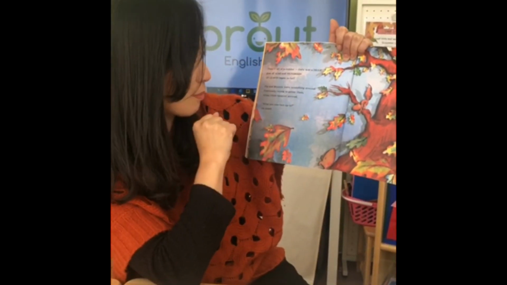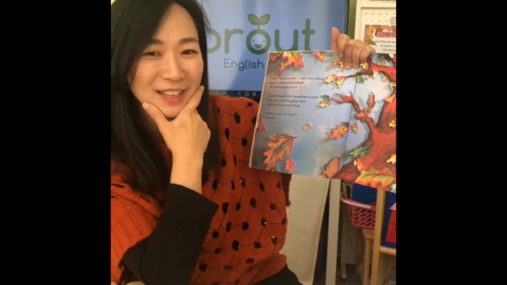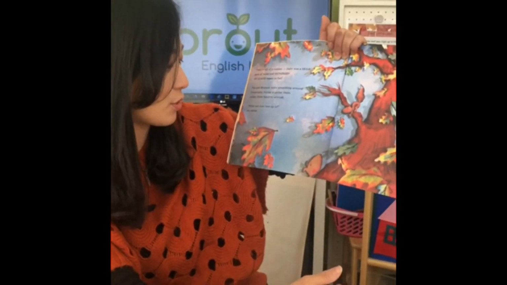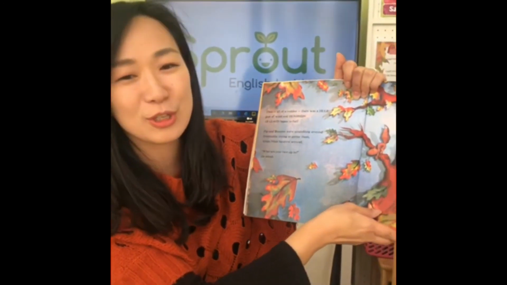They were trying to gather them when Mom Squirrel arrived. What would Mom think of this? Would Mom know? I think so. Mom might know what's happening to the oak tree. "What are you two up to?" she asked.